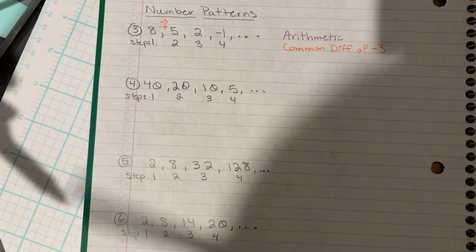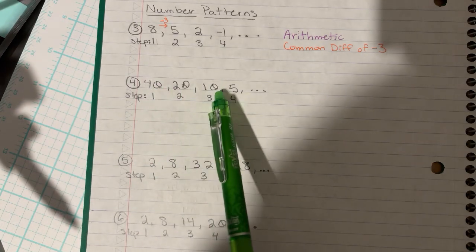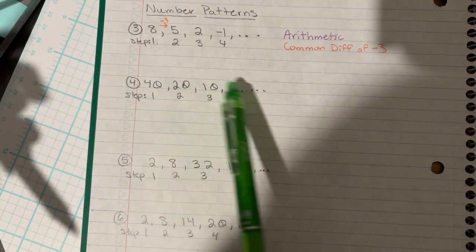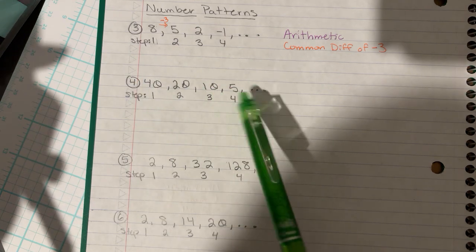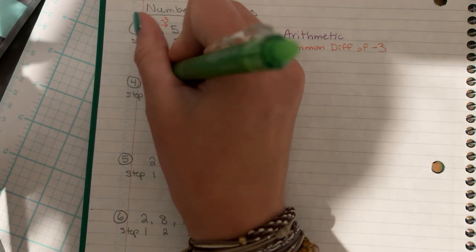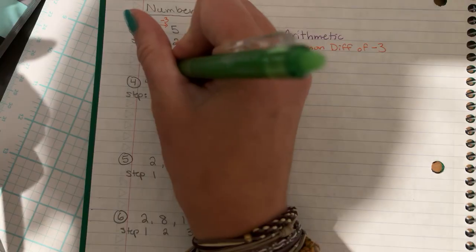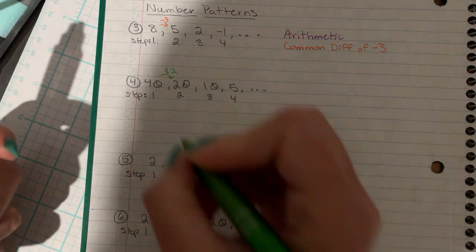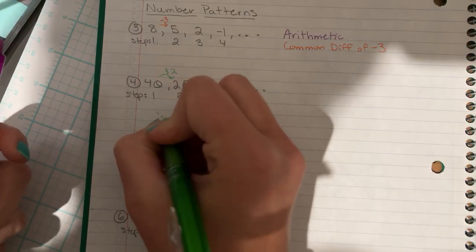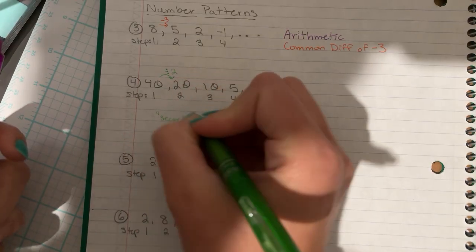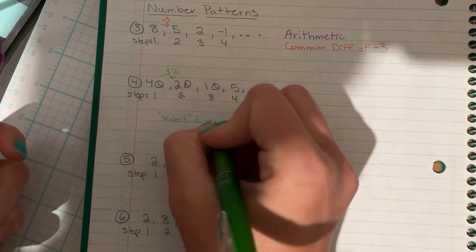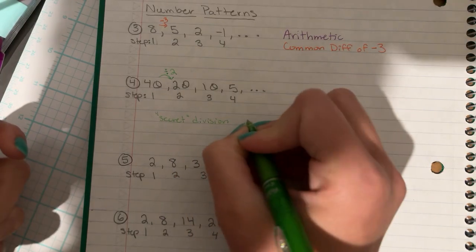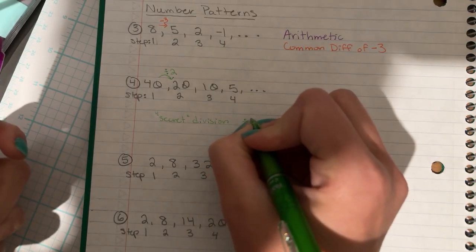All right, next up we have 40, 20, 10, 5. So we are getting less in this case, but we're not subtracting, so this is where that secret division is going to come up. So right now, as we go down, we are dividing by 2. But here's that secret division that I was talking about previously. So we are dividing by 2, right?